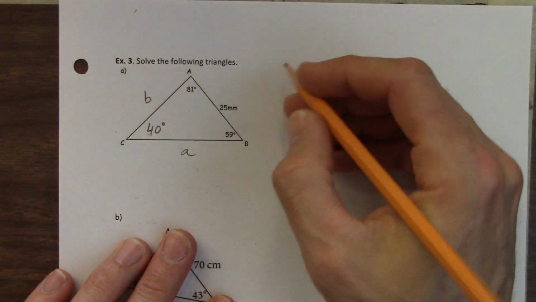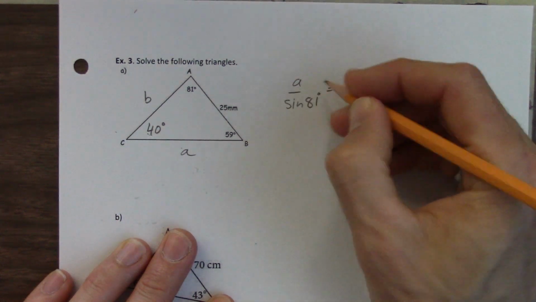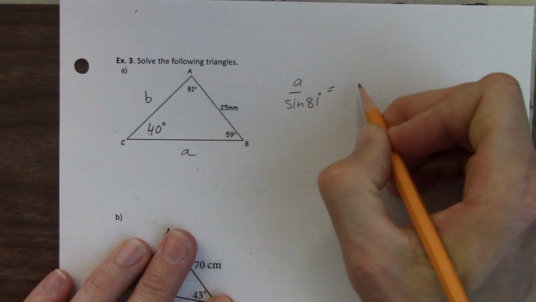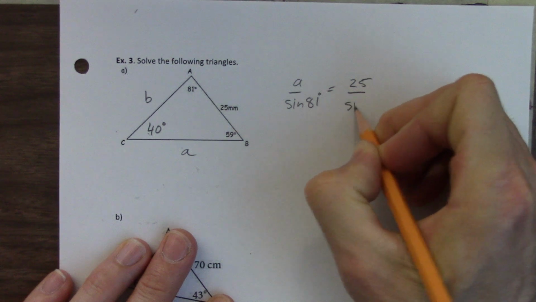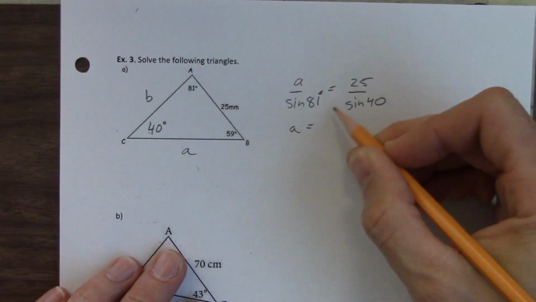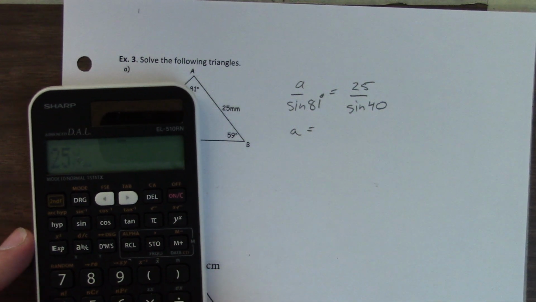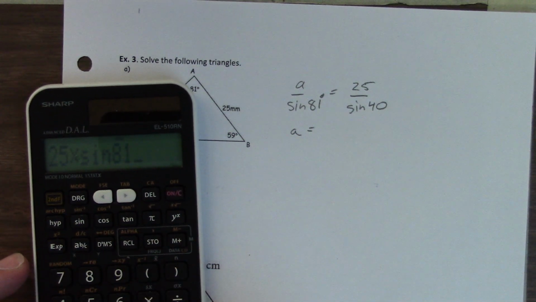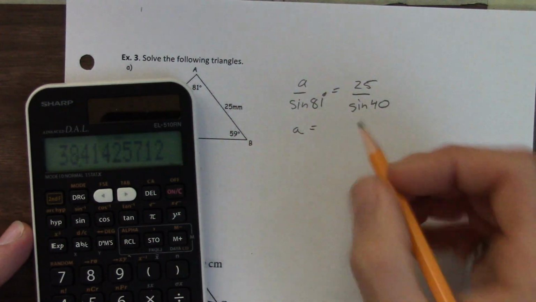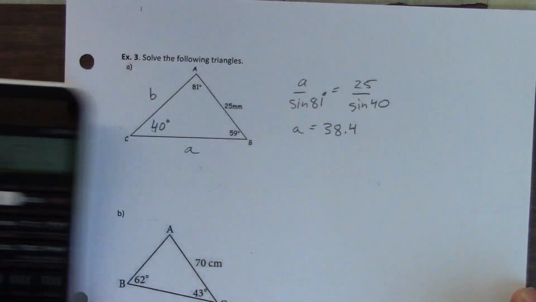Now we need our two side lengths. We'll start with A. So we'll say A over sine 81 is equal to, we need a side length where we have both values, so I gotta use C. So I'm gonna say 25 over sine 40. So A is equal to, multiply this by sine 81, so that cancels out, right? So I'm gonna do 25 times sine 81 divided by sine 40. Okay, that's the answer. 38.4 millimeters.